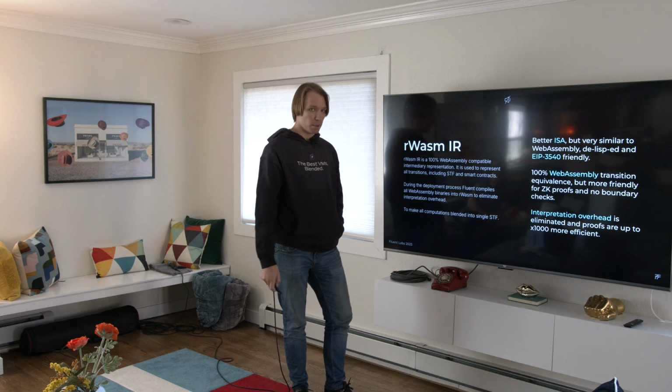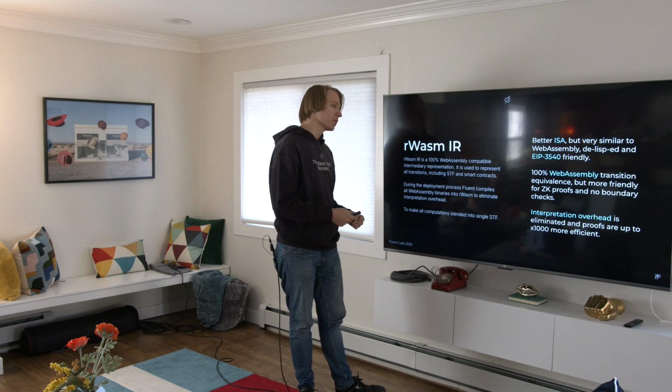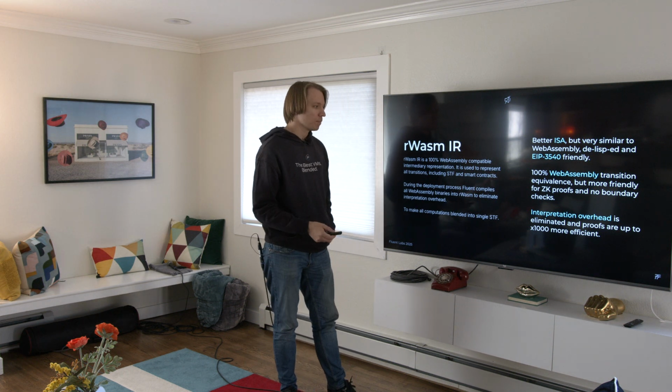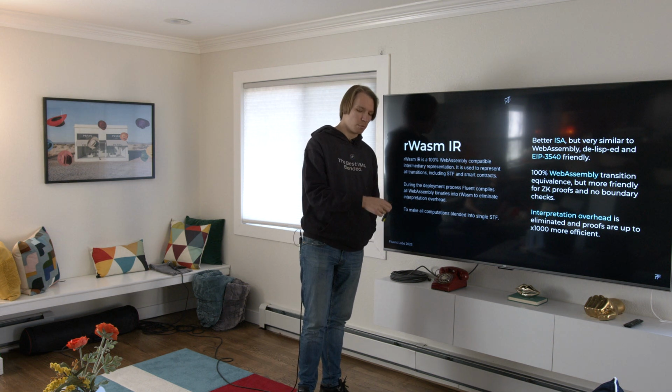What else do we know about RWASM? RWASM has a much better ISA that is fully compatible with WebAssembly, but it is delisped, so we eliminate all tree structures and replace them with a more flattened structure that is much easier and more efficient to prove. And also it is EIP-3540 friendly. That makes it more friendly with the upcoming Prague fork. Also, RWASM means 100% WebAssembly transition equivalence. So all ZK transitions you calculate for WebAssembly are similar for Reduced WebAssembly.